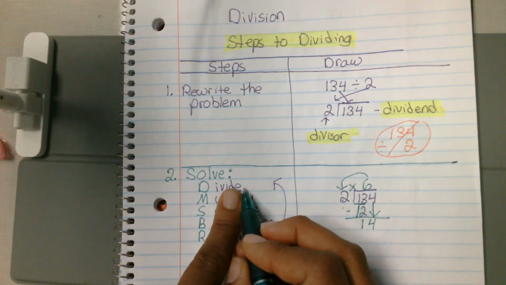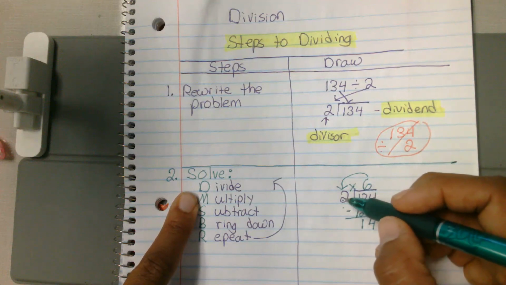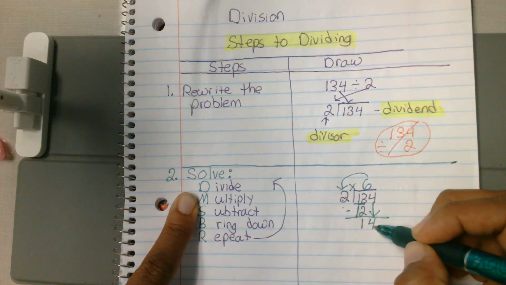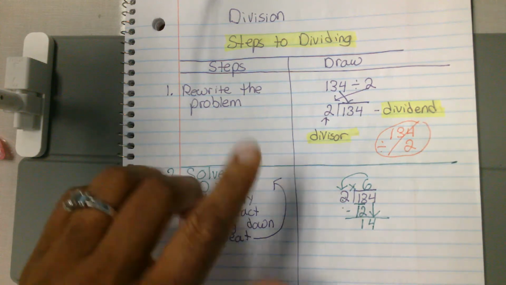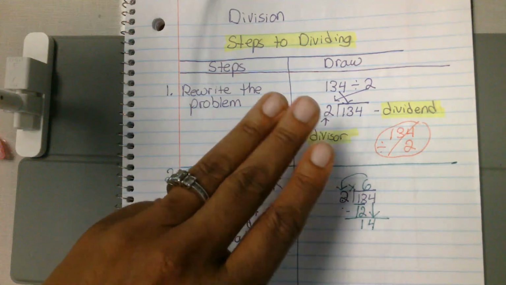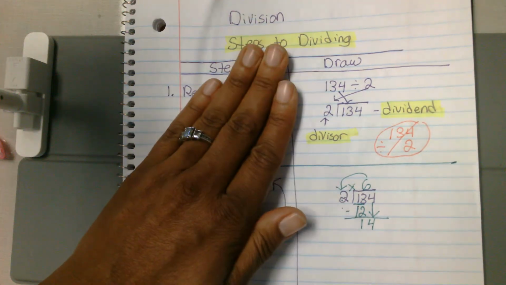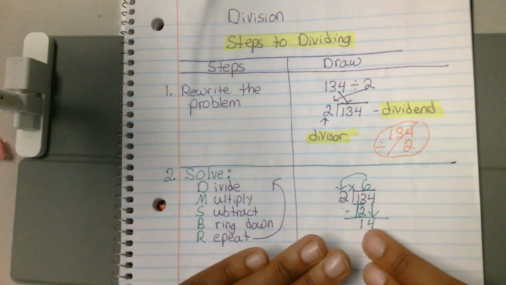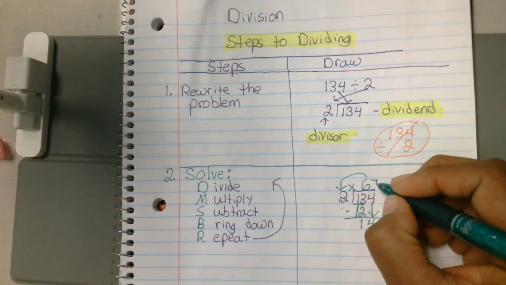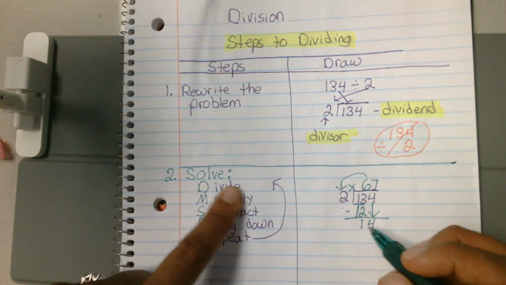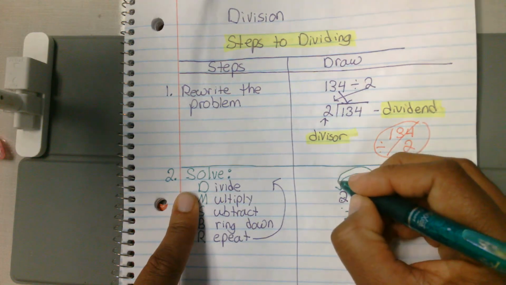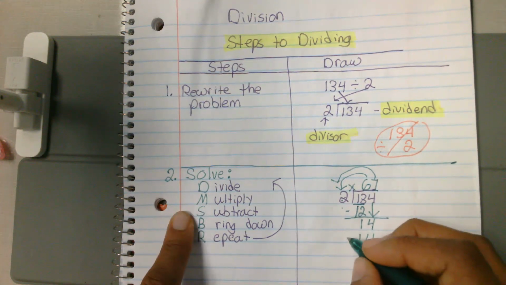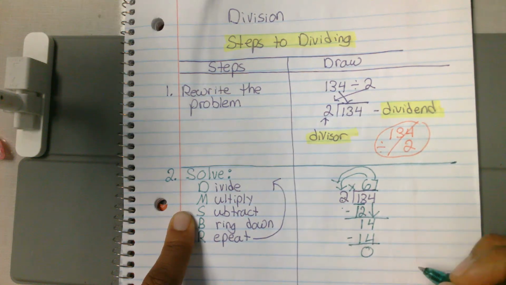We go all the way back to the top and divide again. I start out here again with my divisor, and I have to think, how many times can 2 go into 14? Again, I'm going to count by 2s and use my fingers to help me with the groups: 2, 4, 6, 8, 10, 12, 14. I'm holding 7 fingers up, so 2 can go into 14 7 times. Now I multiply again. 7 times 2 is 14. I subtract. 14 minus 14 is 0.